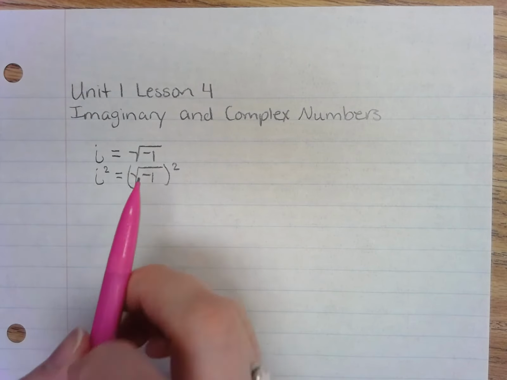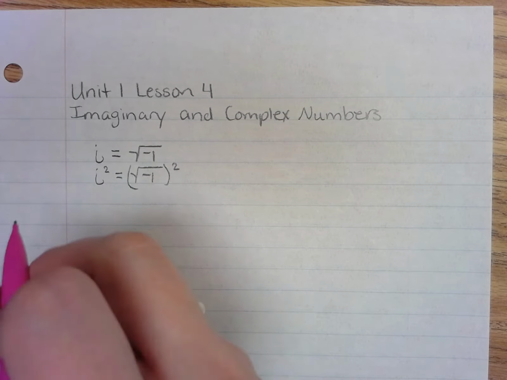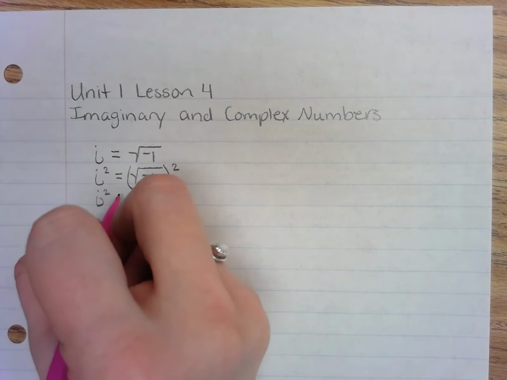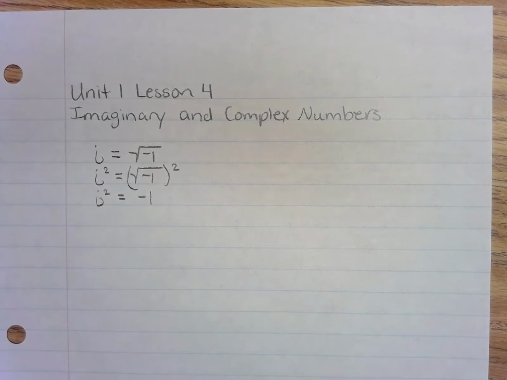Squaring and square root are opposite operations, so those cancel one another out, a lot like addition and subtraction, multiplication and division are all opposites. So i squared equals -1. We'll use this later in other lessons, but i is the square root of -1 and i squared is -1.